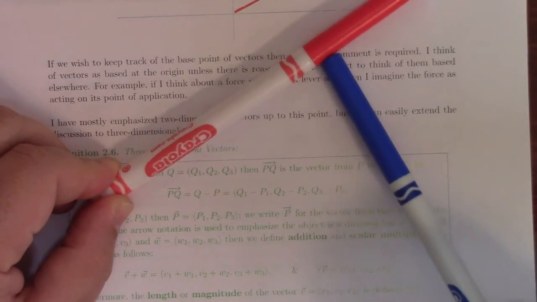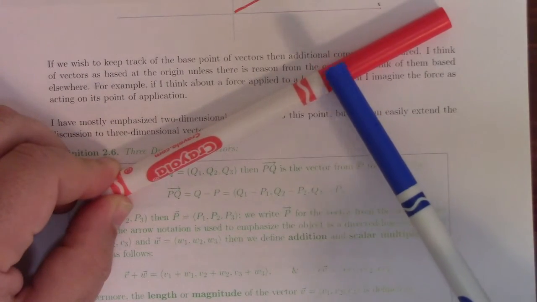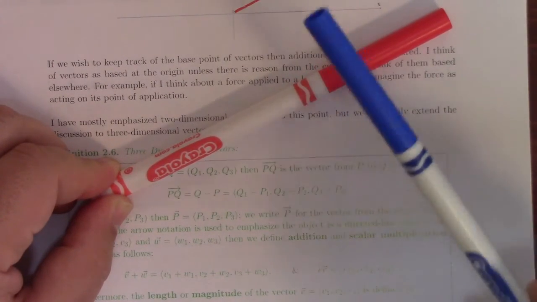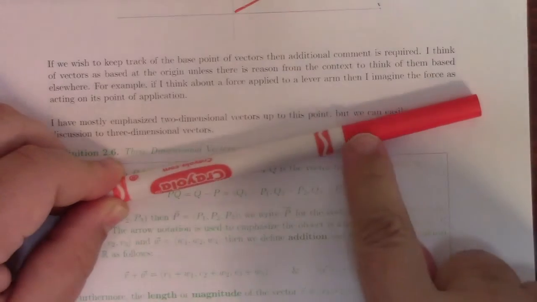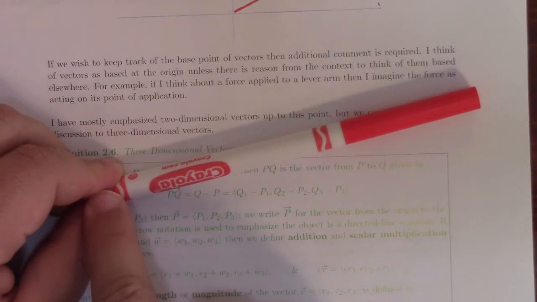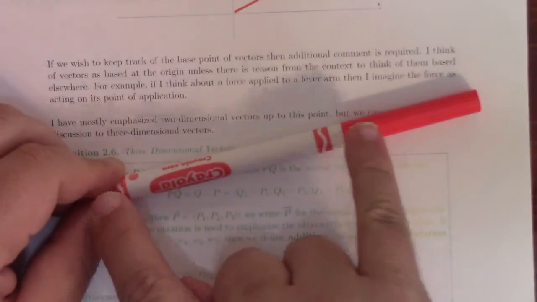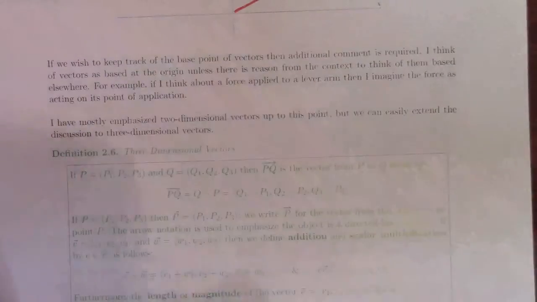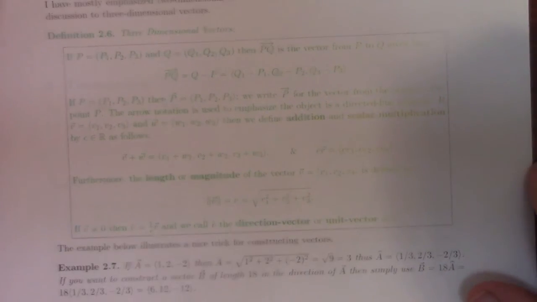But I think of the force of application on the lever arm as being right here. So that physical problem is one where you think about a force applied here, but the radial arm on which that force is being applied is based here. So we do find problems in physics which have vectors based at different points. It's not hard to find such problems. So it's something we've got to deal with.